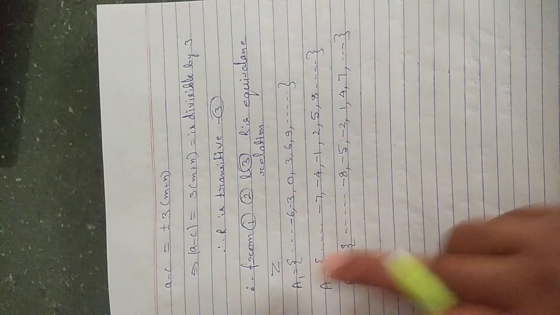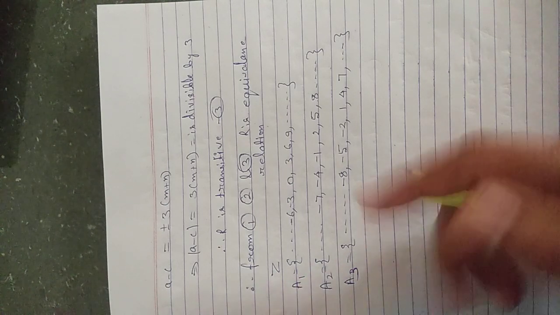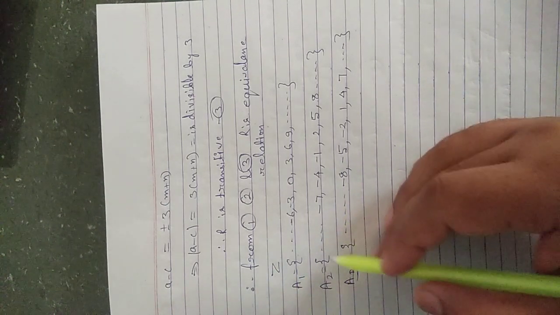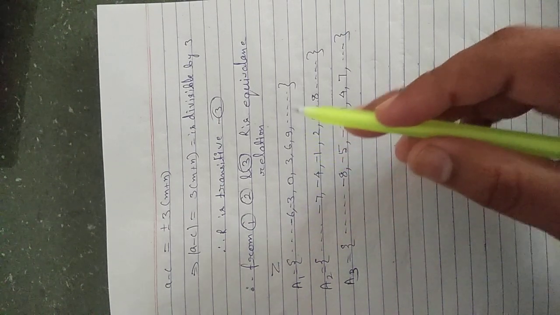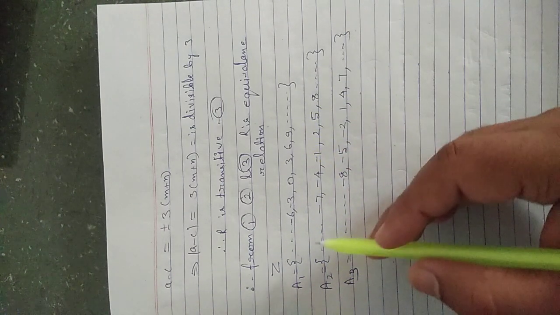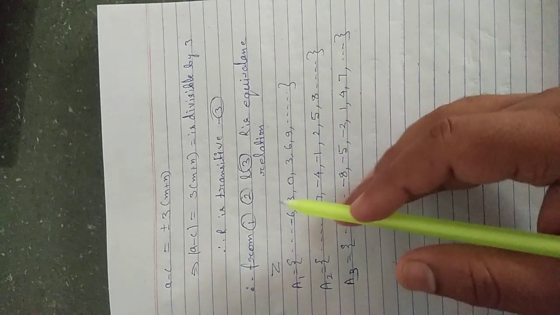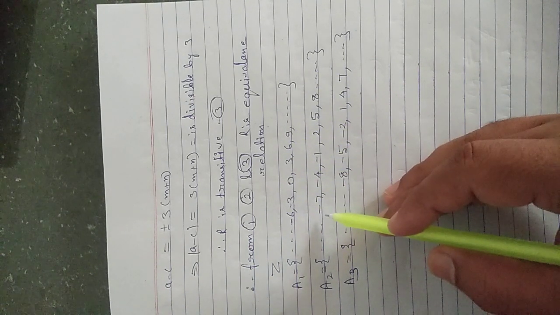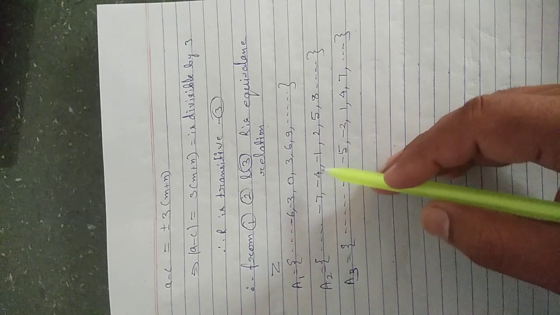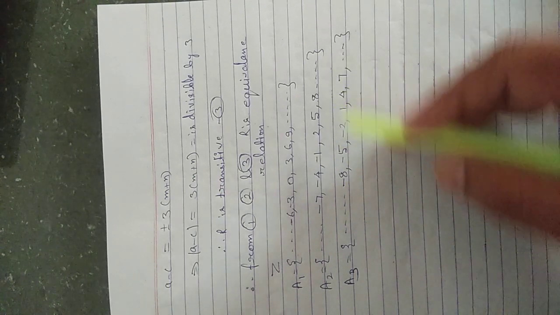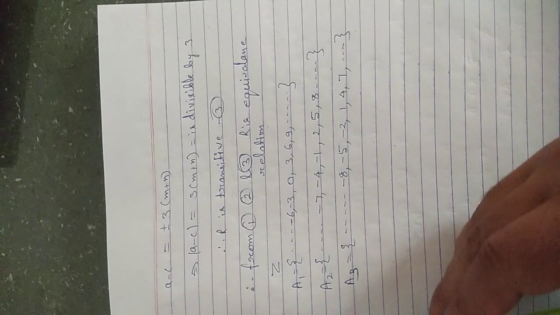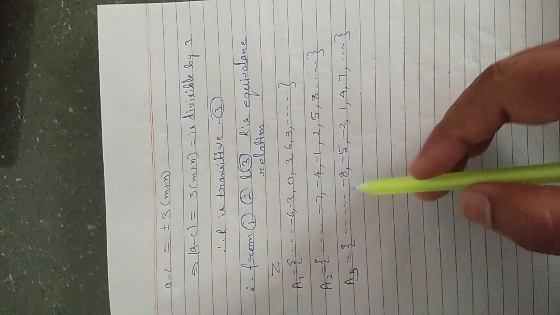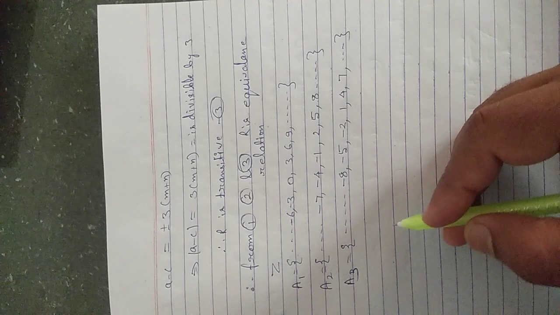Now consider the set of integers and its 3 sets, A1, A2 and A3. A1 contains some elements like minus 6, minus 3, 0, 3, 6, 9, and so on. So you can find out other elements present in this set. A2 has elements minus 7, minus 4, minus 1, 2, 5, 8, and so on. A3 has elements minus 8, minus 5, minus 2, 1, 4, 7, and so on, from minus infinity to plus infinity. You can find out what other elements are present in these.